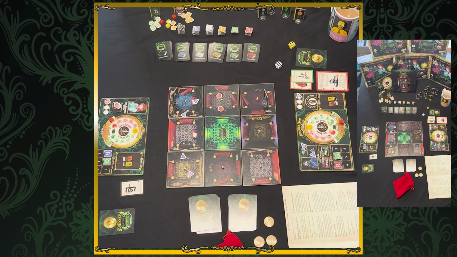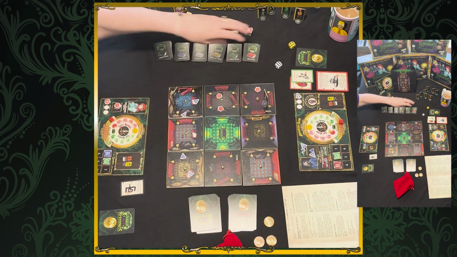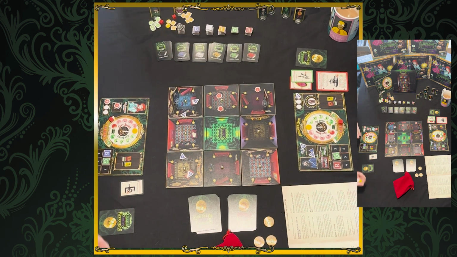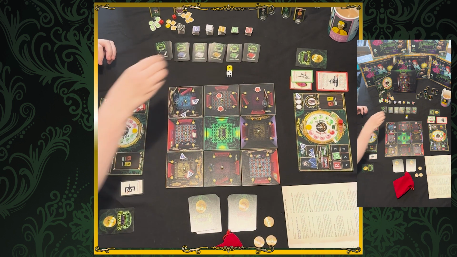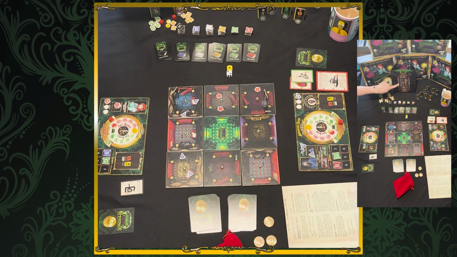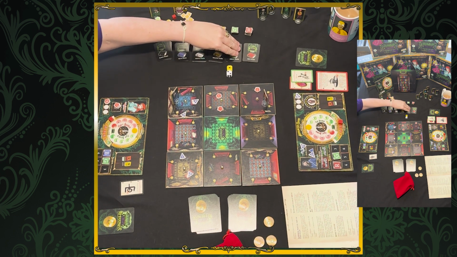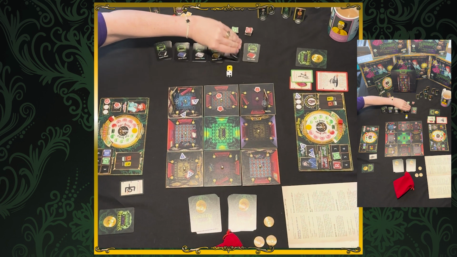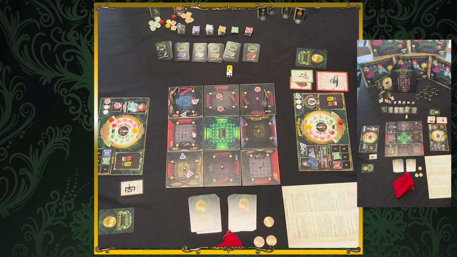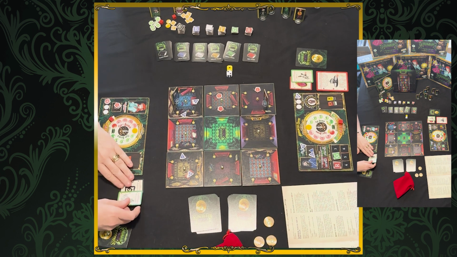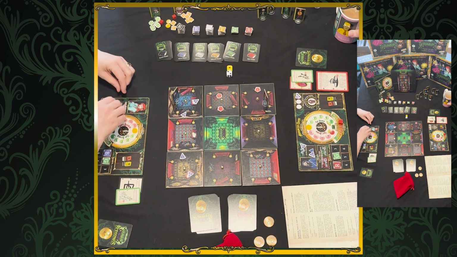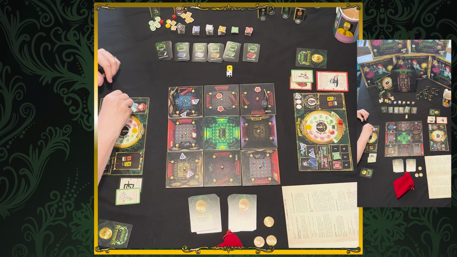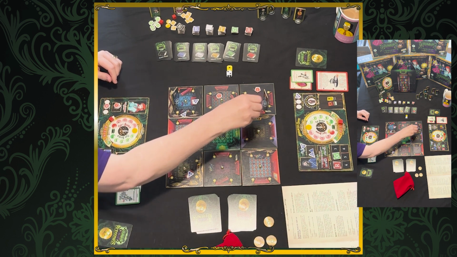Oh, I'm in a new room, so I can search the bookcase. 2 and 1, so got green. Nice. Hope it's the one I need. No. And then I'm going to... Is there a drawer?